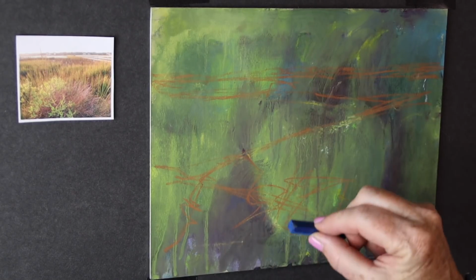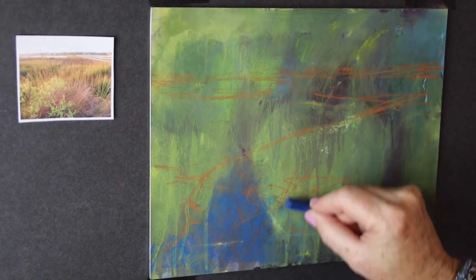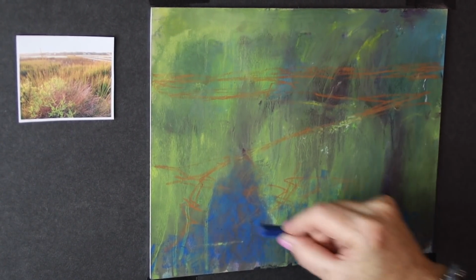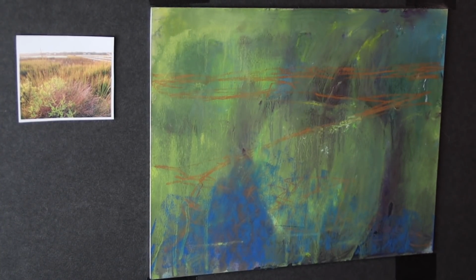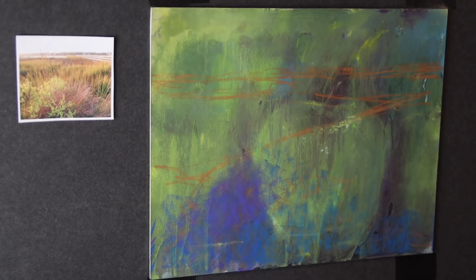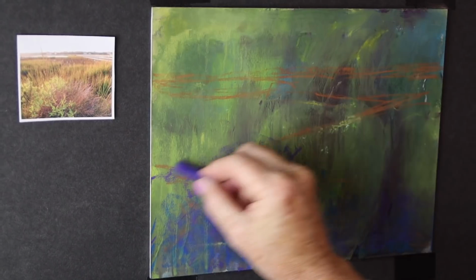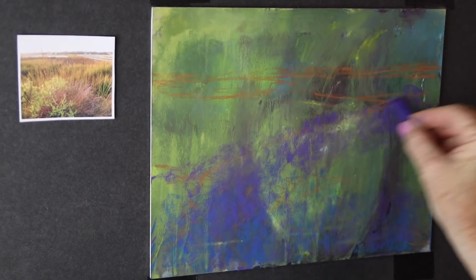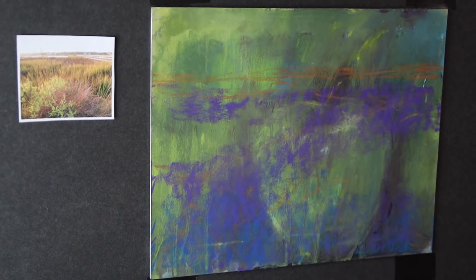Now remember, what did I say a little bit earlier? I like to have a dark foreground. I like to have a dark warm foreground. I'm using a blue, but I'll warm it up when I get going. I'm working here with a very limited palette of hard pastels, so part of that is the challenge. I'm also going to darken up this pathway as it kind of goes through the grasses using a dark purple.